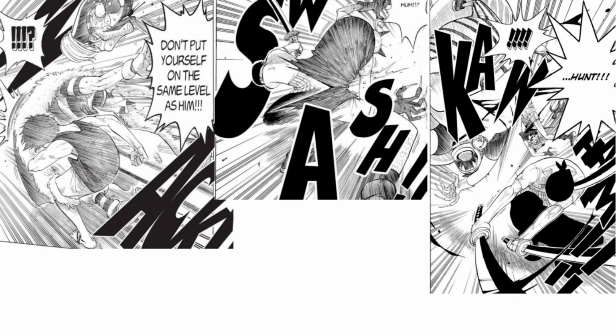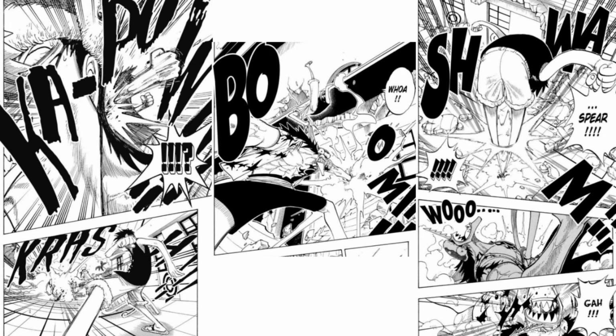The most prominent one is the camera angle. The panels have dynamic angles that create foreshortening. Closer objects are bigger and farther objects are smaller. The depth enhances the impact of these panels. Oda will exaggerate the gap between sizes beyond what's expected, creating art that pops.